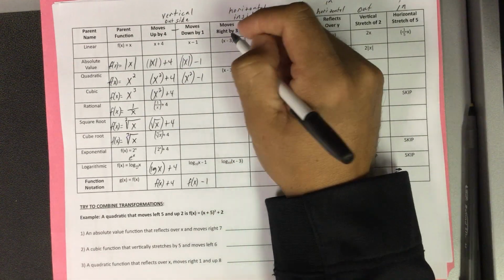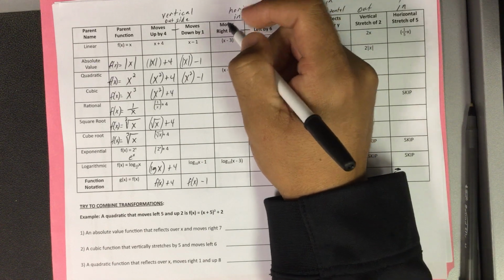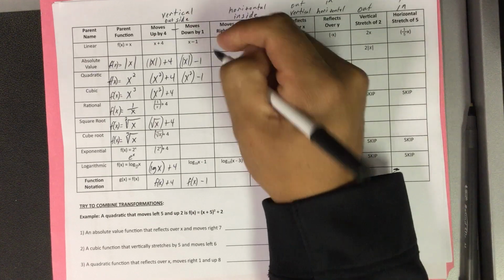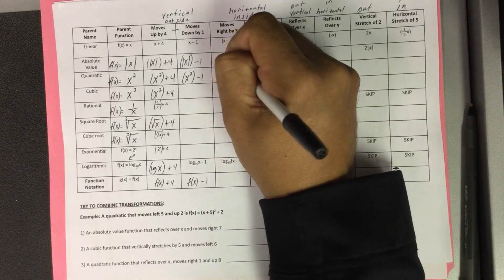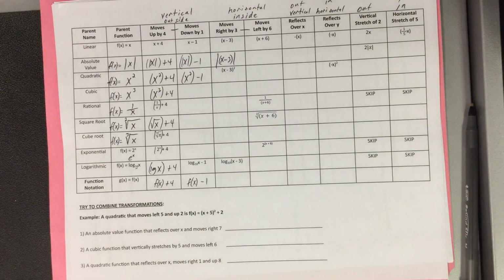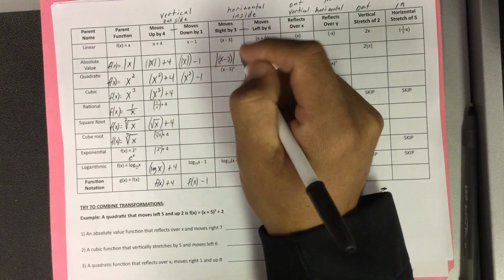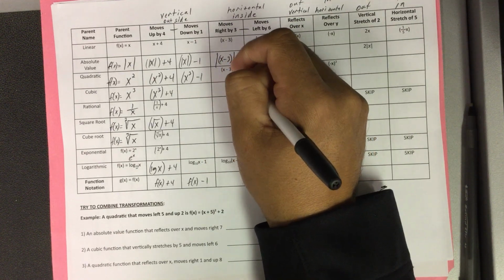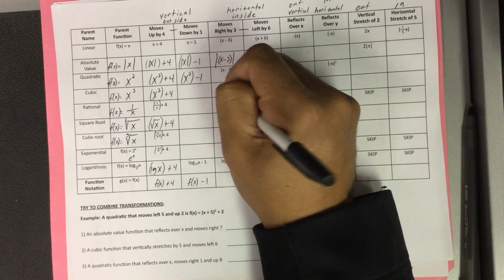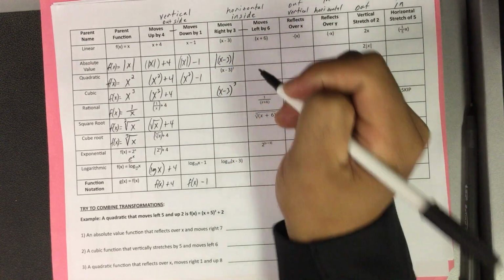Now, if it's moving to the right by 3, now I need the -3 on the inside of the parentheses that goes just with the x. So like if I'm doing absolute value, I'll have the x minus 3 on the inside, and then I'll do the absolute value. Notice they have that. The x squared was in parentheses. It's the x minus 3 in parentheses, then squared. This one would be x minus 3 in parentheses, and then cube it.